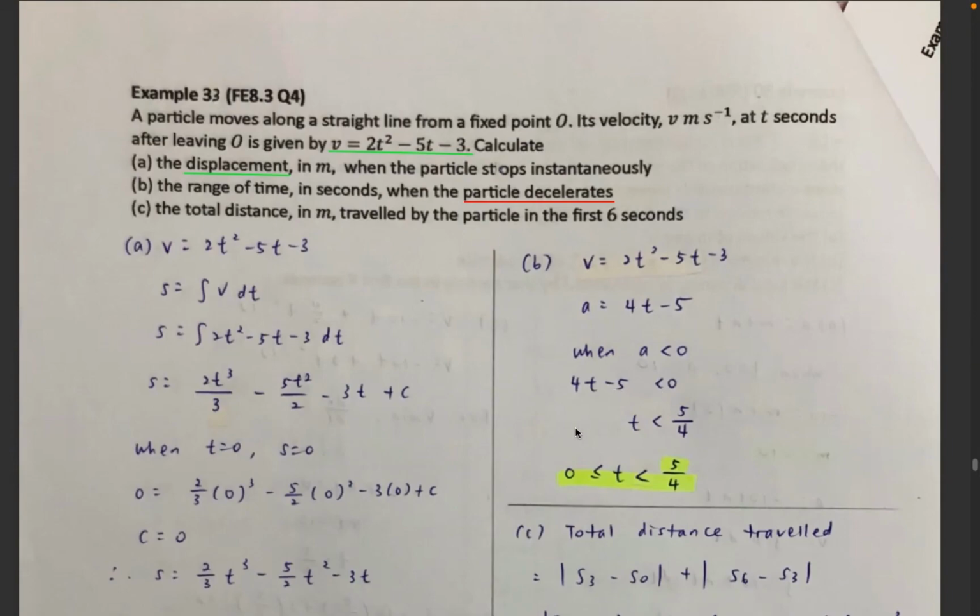Then we have tried this many times. Every time when you meet this kind of answer, you have to write one more step. t cannot be negative. So that's why t is in between 0 to 5/4, and t can be 0. So this is the final answer.